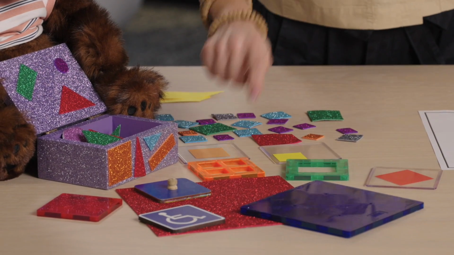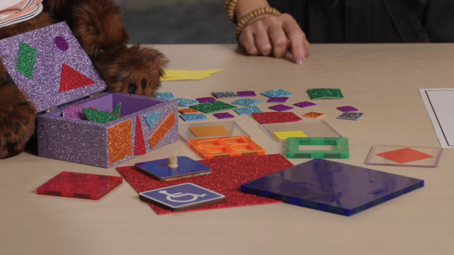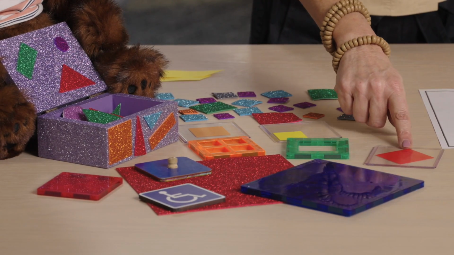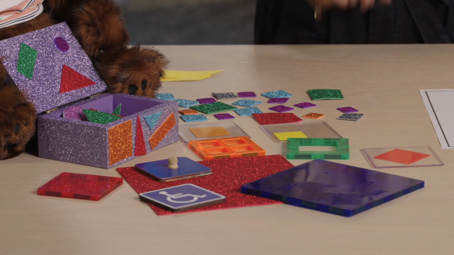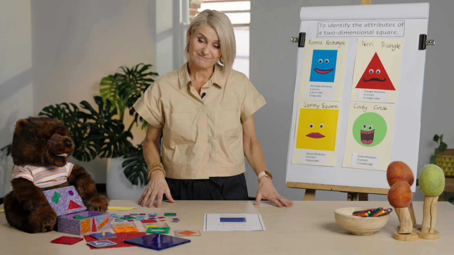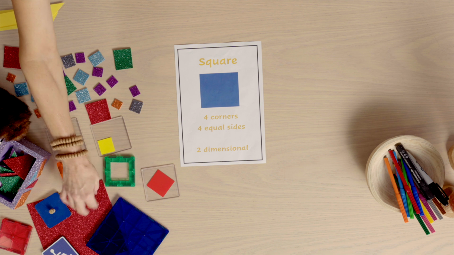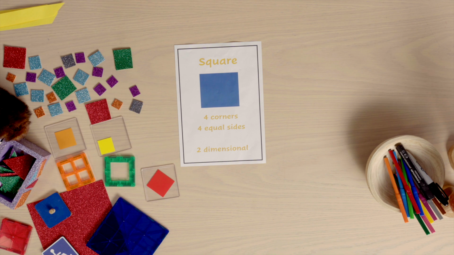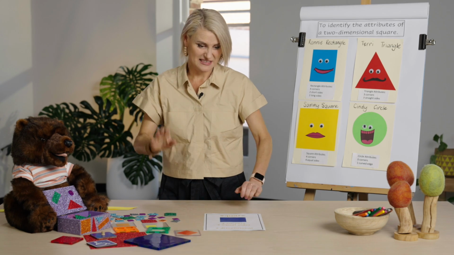I can see a window frame. I can see a puzzle piece. I can see a square that actually is chipped on its side. It doesn't look like the other squares, but it has the same attributes, which means it's a square. Another one is some really great fun glittery coloured foam that you can use for craft. Squares are everywhere.